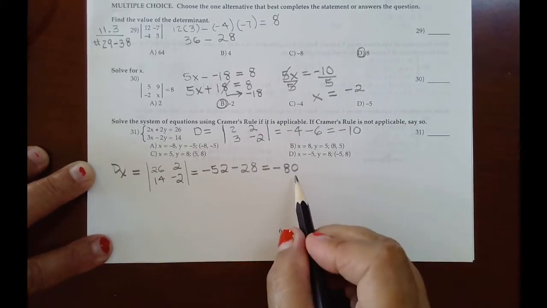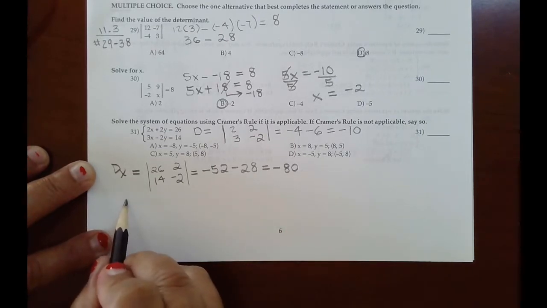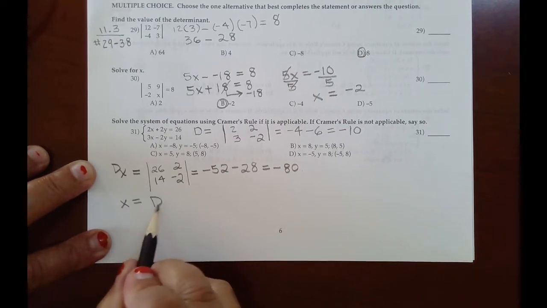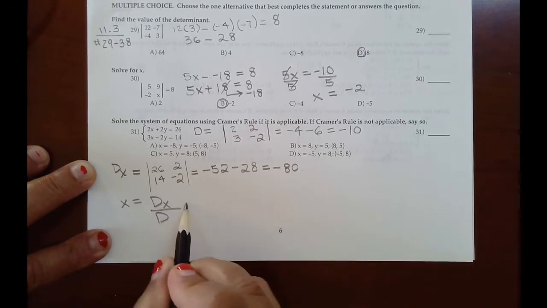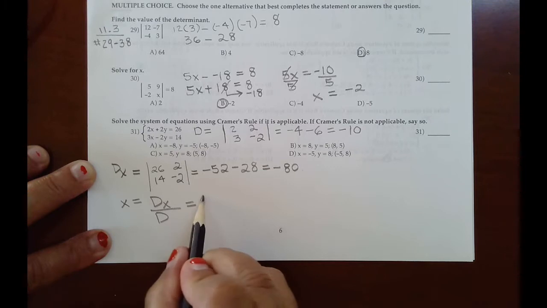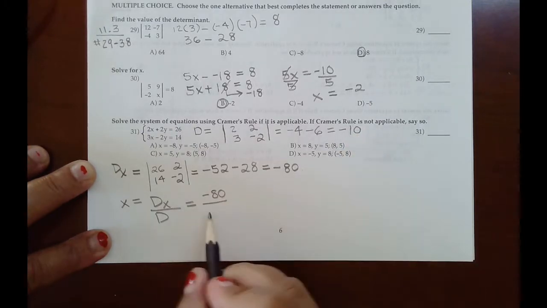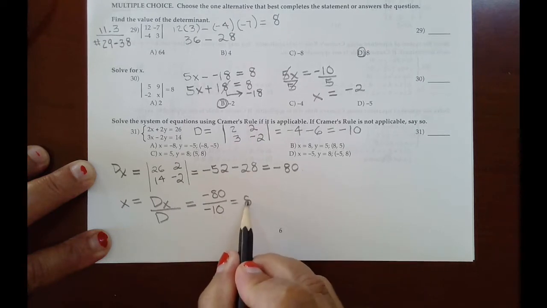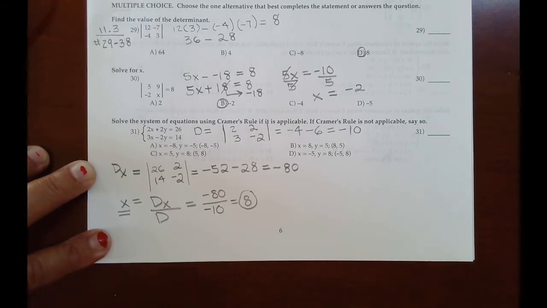Okay, in order to actually find x from this, x is equal to, and the formula for finding x by way of Cramer's rule would be the d sub x determinant value over the main determinant value. That would be negative 80 over the negative 10 that we found, which is 8. So that's the value of x.